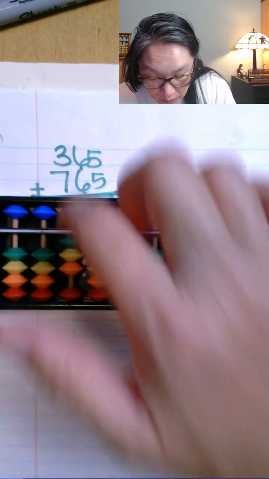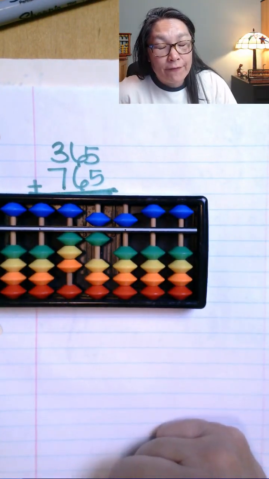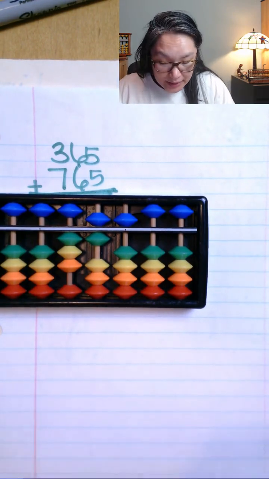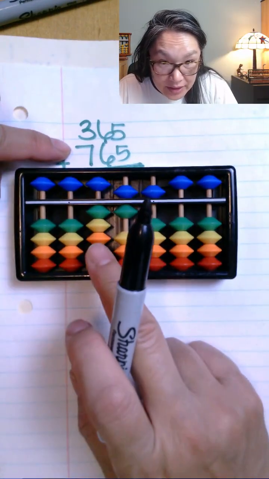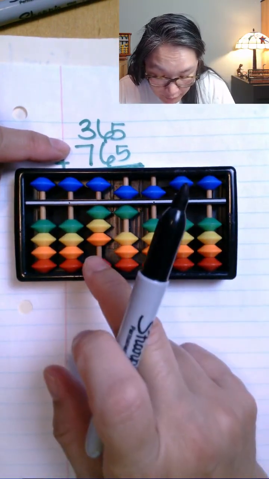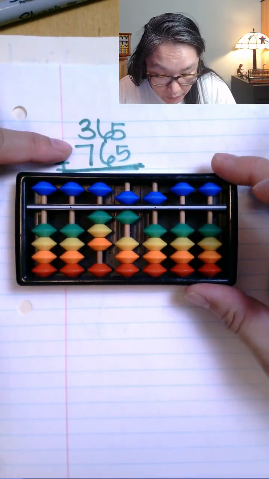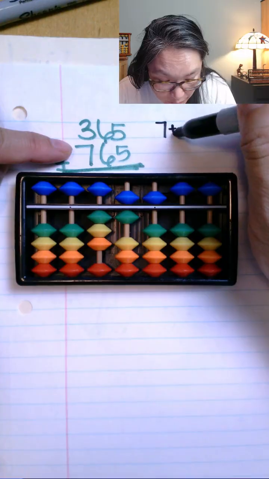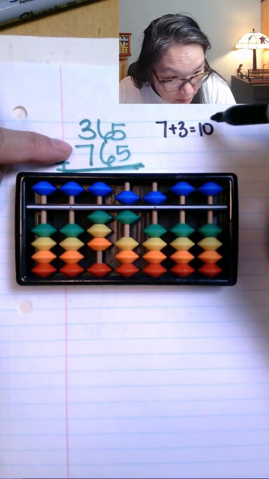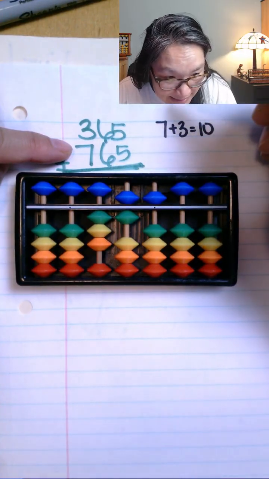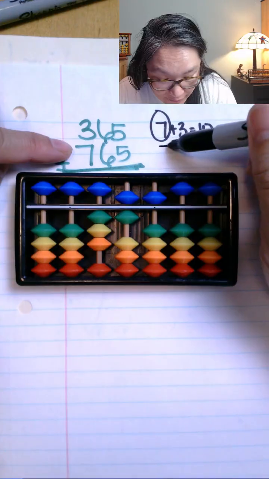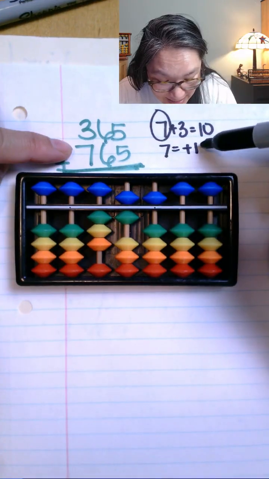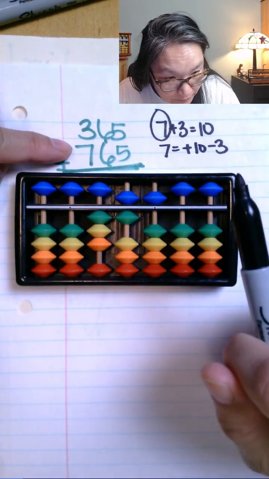This is going to be a little bit more. Why? Because now we're going to talk about how to make a 10. To make a 10, in this one, we want to add 7. There's not enough beads to add the 7 here. Does that make sense? If there's not enough beads, what are we going to do? We know 7 plus 3 is equal to 10. Now we need to isolate the variable. 7 is equal to plus the 10 minus the 3.